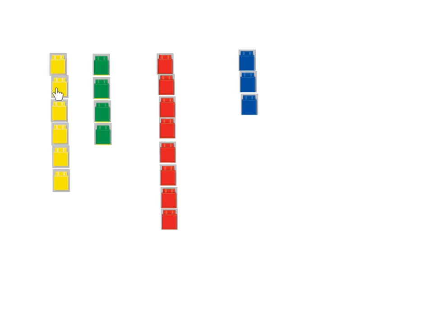So the yellow, we have 1, 2, 3, 4, 5, 6. So I have 6 yellow. And let's count the green. 1, 2, 3, 4. 4 green. And the red, 1, 2, 3, 4, 5, 6, 7, 8. 8 red. And blue, we have 1, 2, 3.